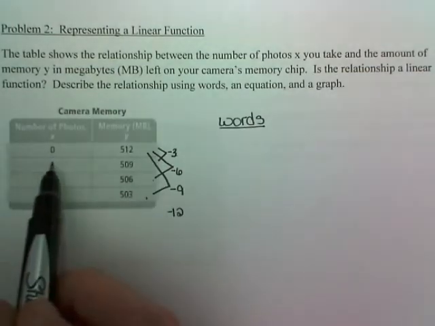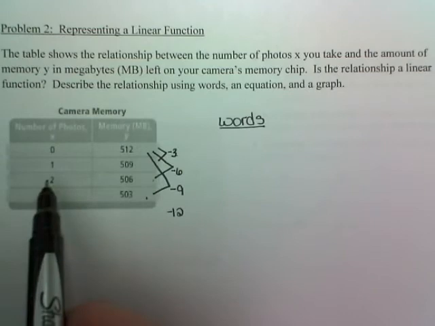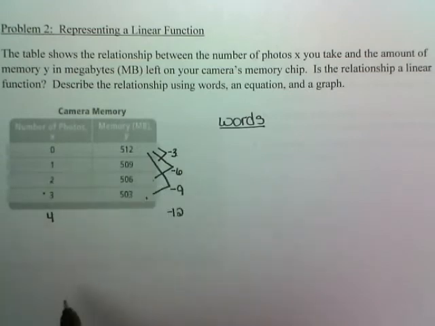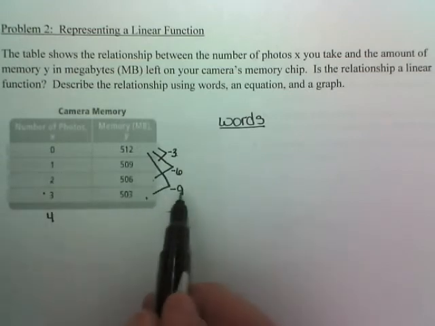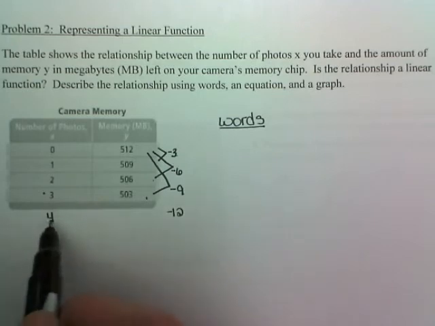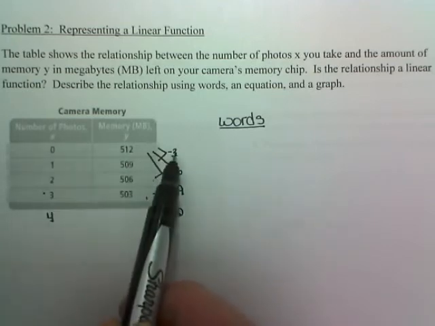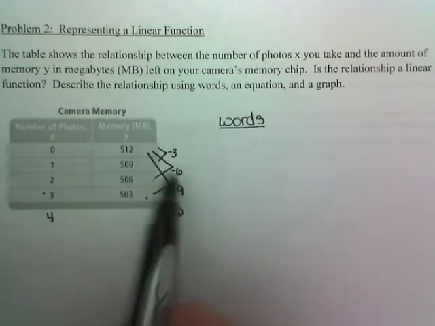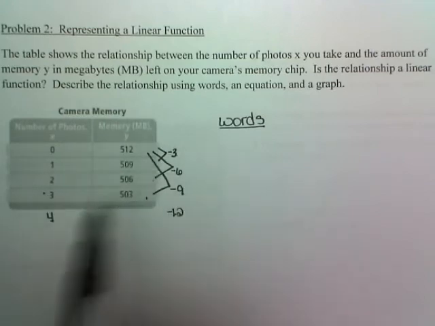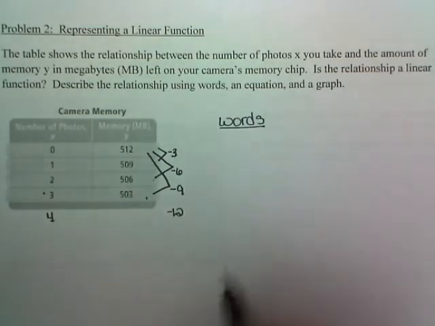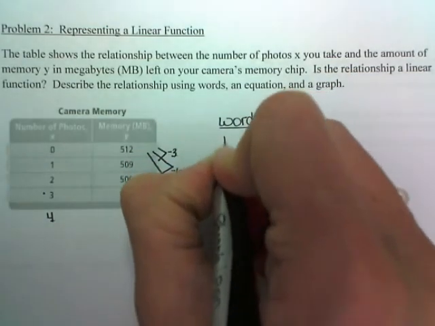What am I doing to 1 to get to 3? I have to do the same thing to 2 to get to a 6. Do the same thing to 3 to get to the 9. And hopefully what you're seeing here in this pattern is that I'm multiplying 1 times 3 is 3. 2 times 3 is 6. 3 times 3 is 9. So I'm multiplying by 3 every time to get that decrease. So this is what's happening.